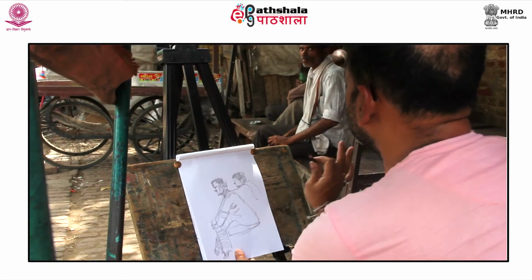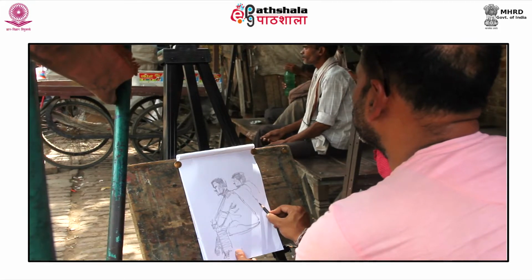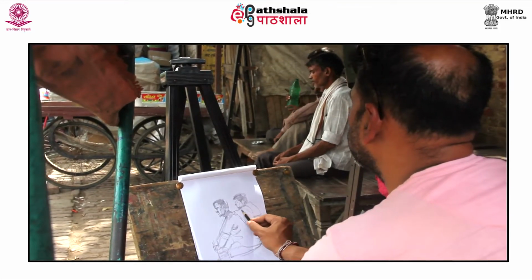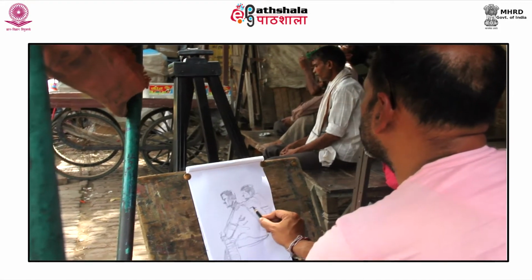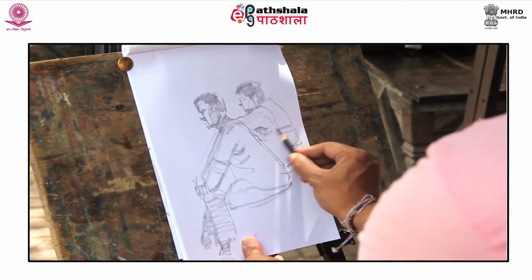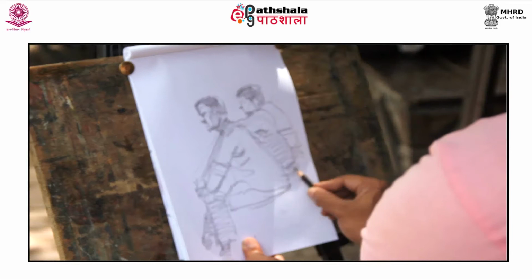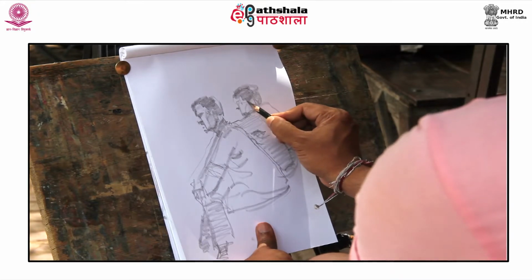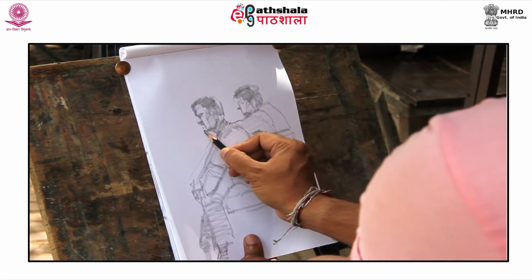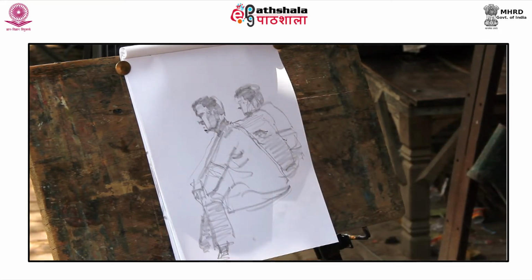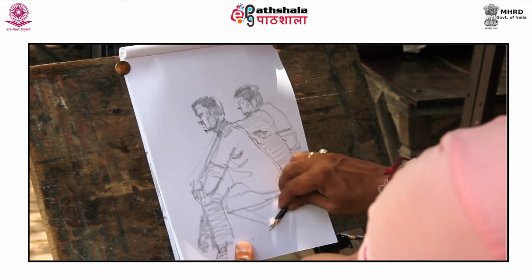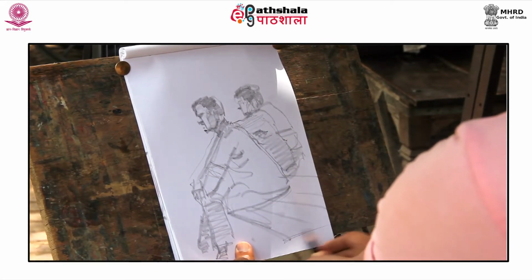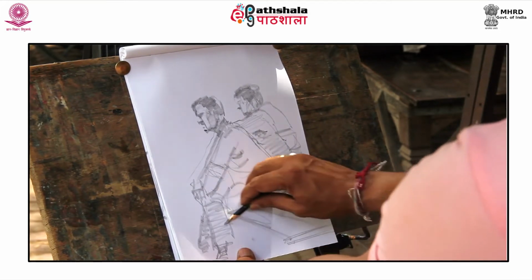Gradually, the number is increasing. It totally depends on the artist what details he wants to keep and what he wants to eliminate. The shaded wall and the wooden bench on which they are sitting form a connection between different elements.